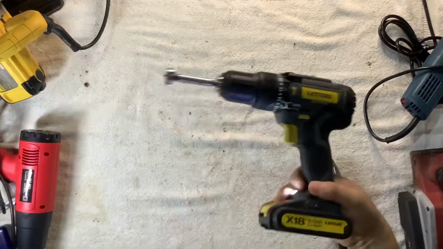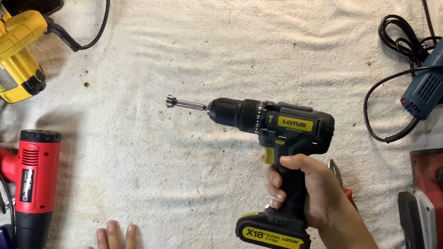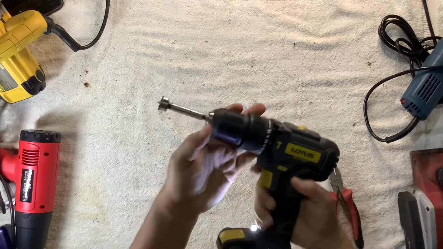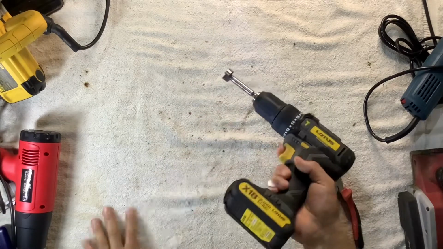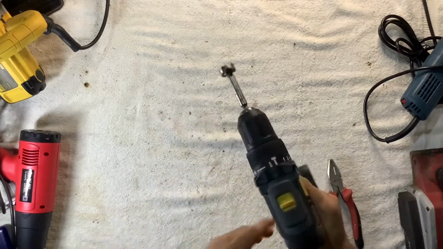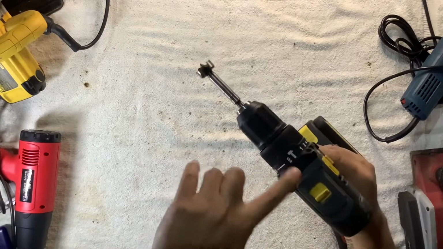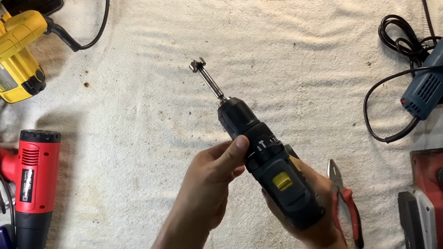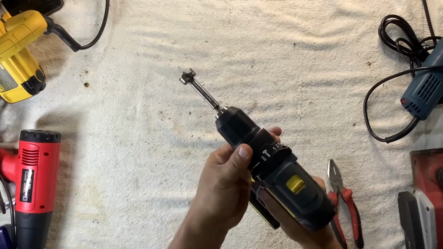This one is the cordless electric drill. It has impact, which means that it has a hammer mode. So you have to position it depending.